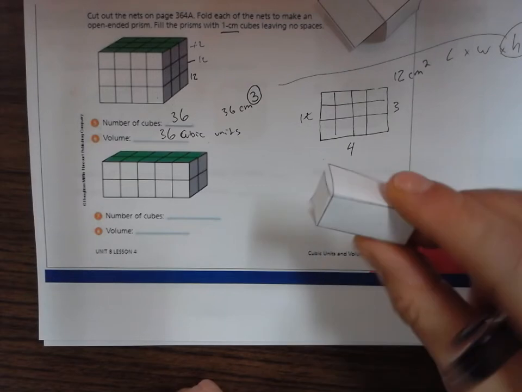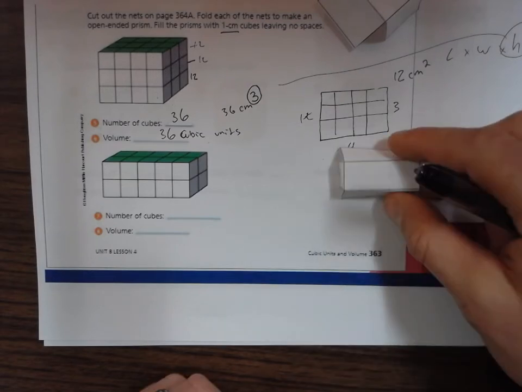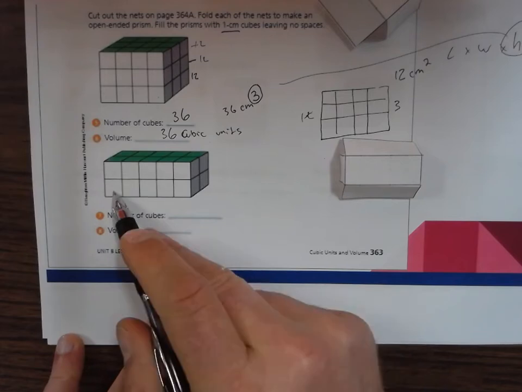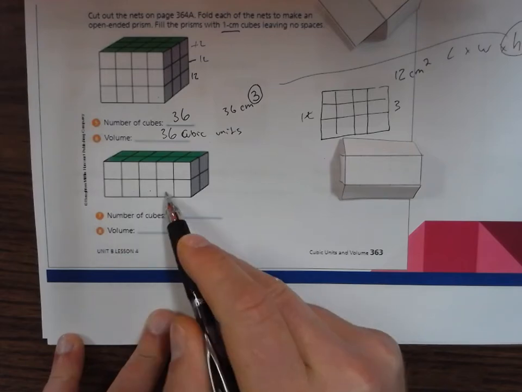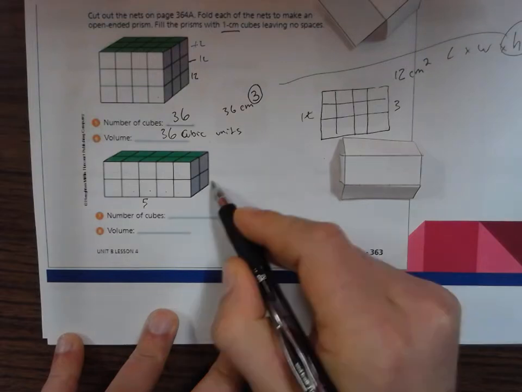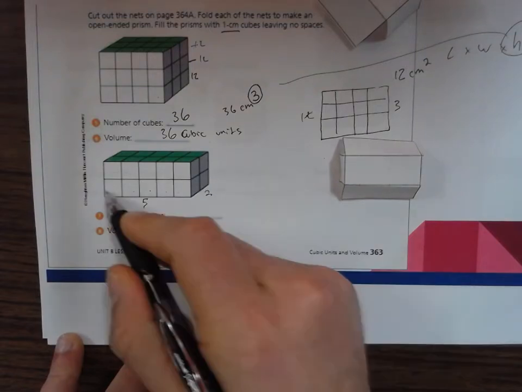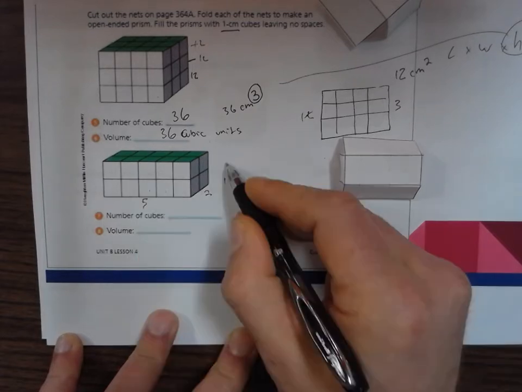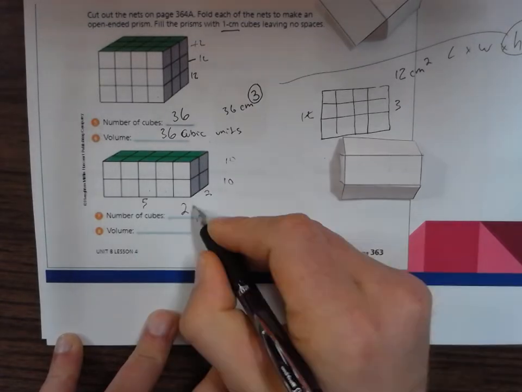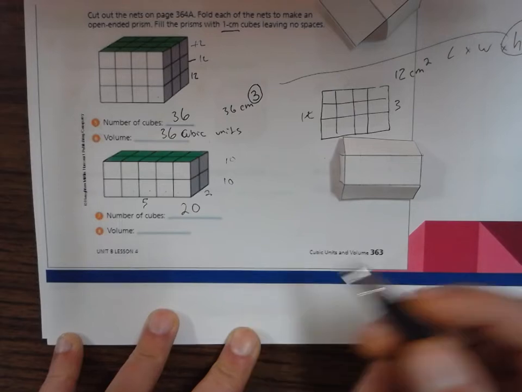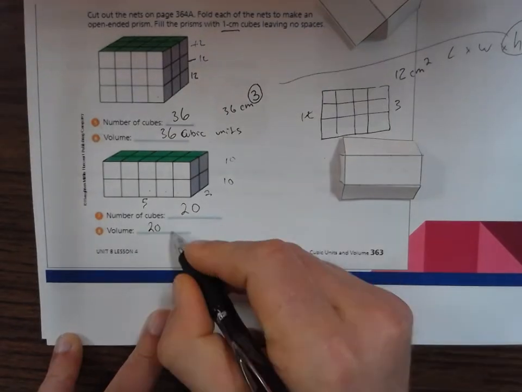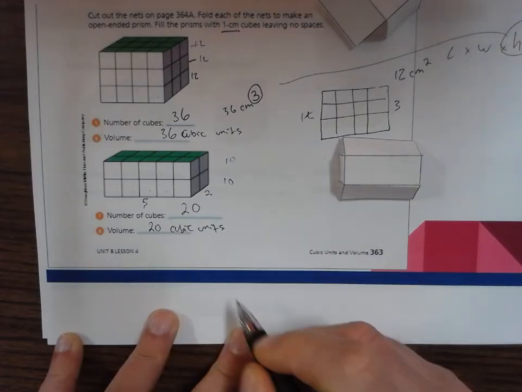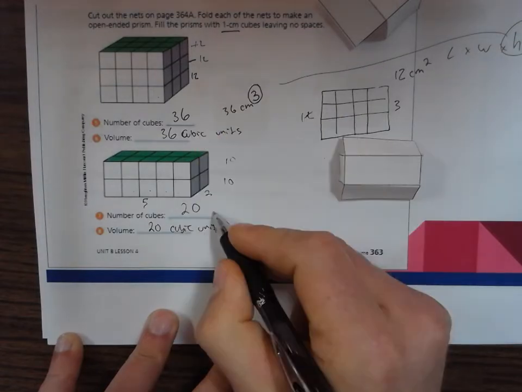Now, number of cubes. Well, if you count on the side, 1, 2, 3, 4, 5. I have 5 along this side, and I have 2 going this way. So the bottom would have 10. The top row would also have 10, which I know there are a total of 20 cubes then. So the volume must be 20 cubic units. But if we were doing centimeters again, we could have said 20 centimeters cubed.